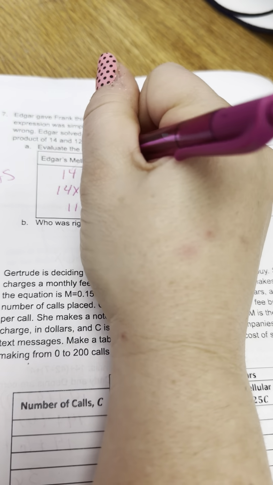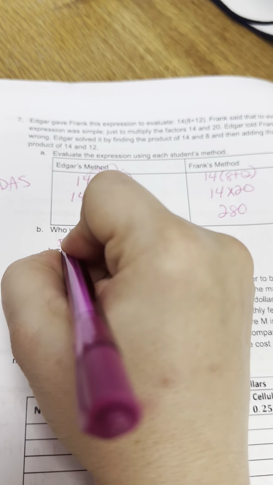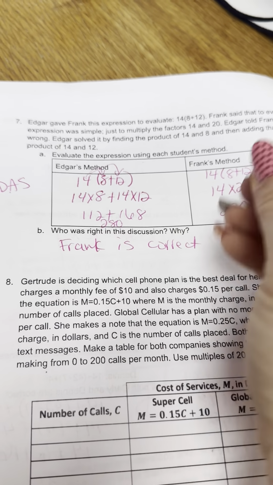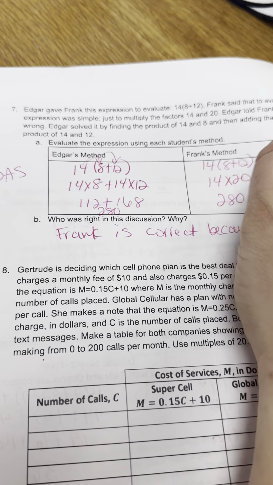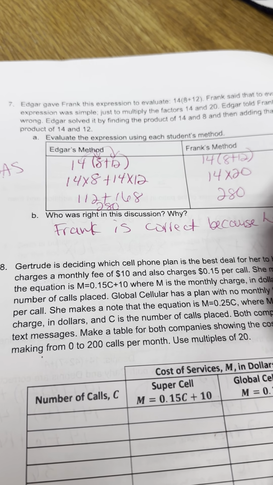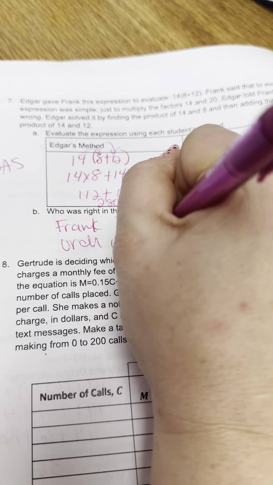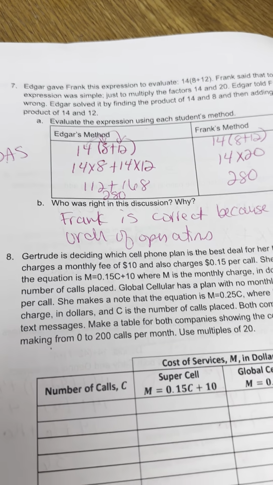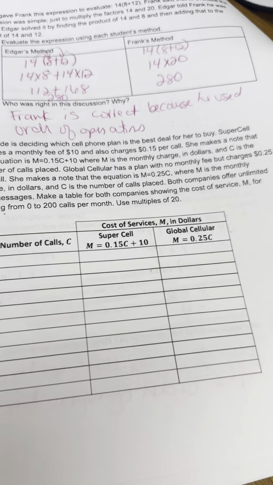However, we can sometimes multiply. So Frank is correct, because he used the order of operations. But Edgar wasn't completely wrong to distribute.